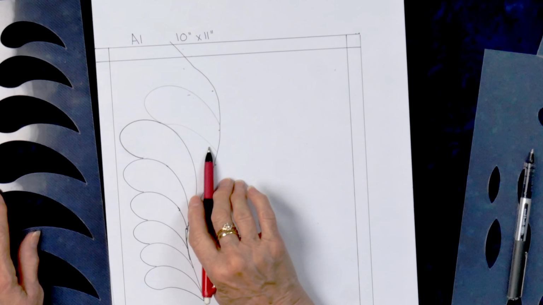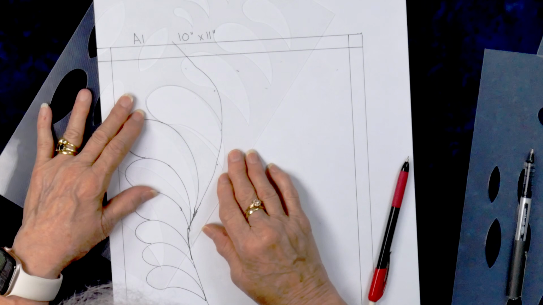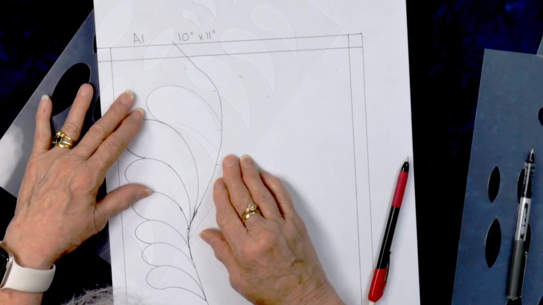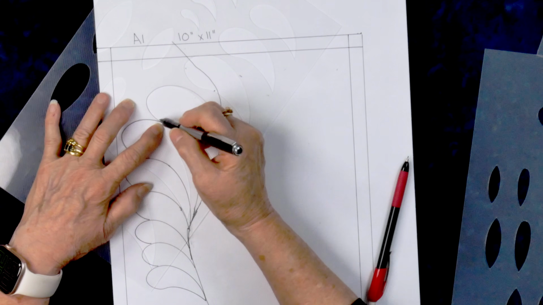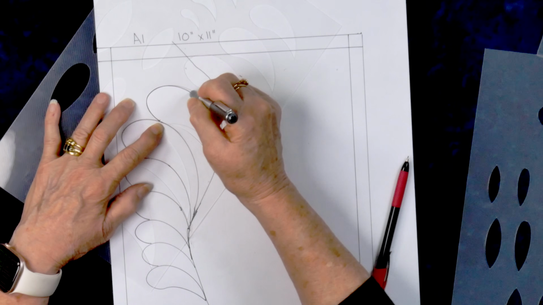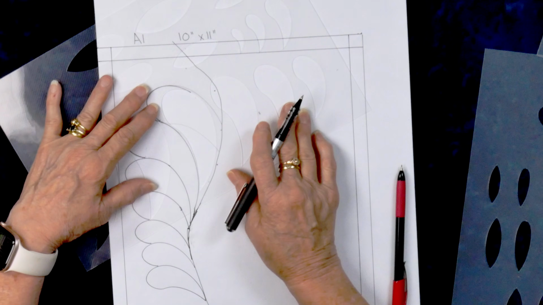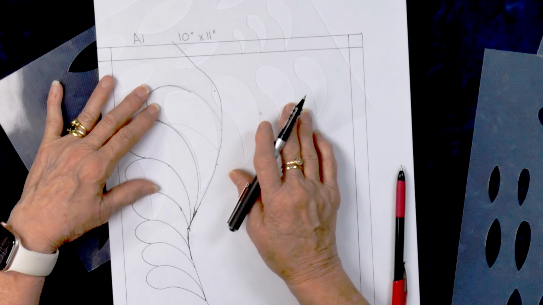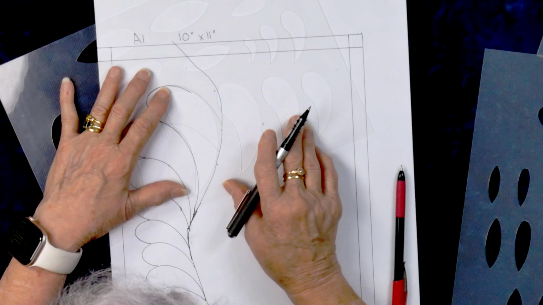There's that odd shape. Now I'll come back and draw it the way I want it. So from where the template meets the line, around, stop, turn your template, around. Let's just get that curve lined up.